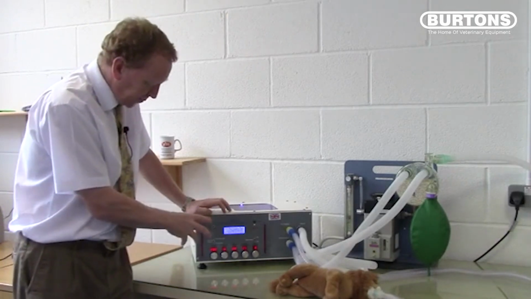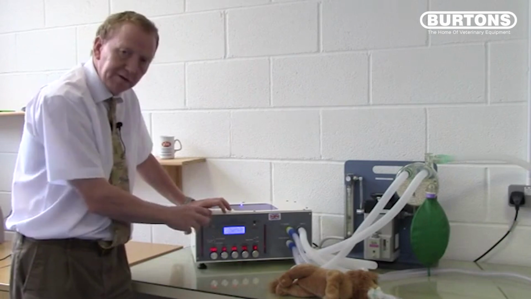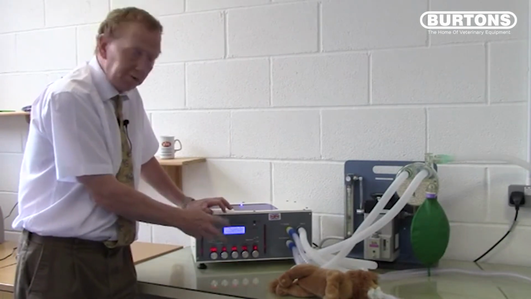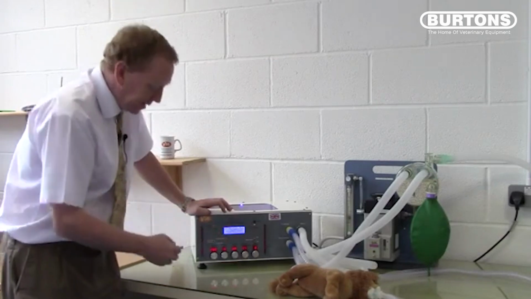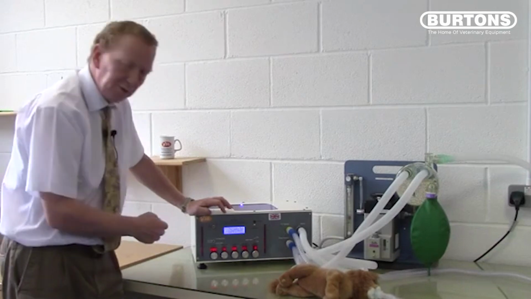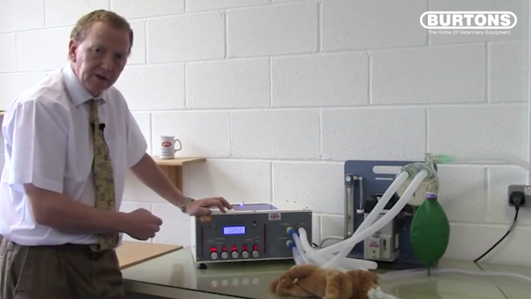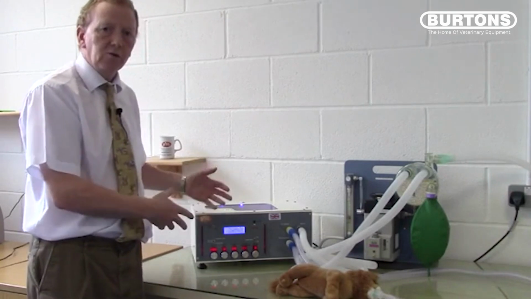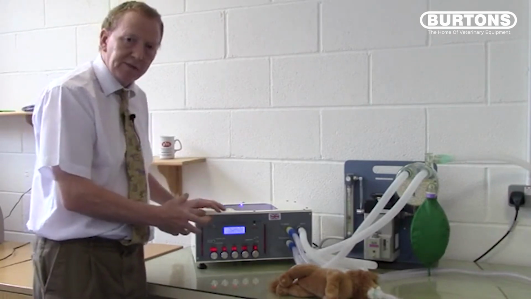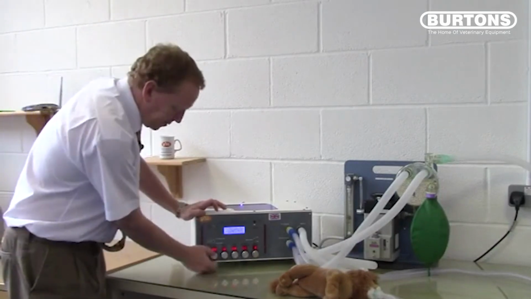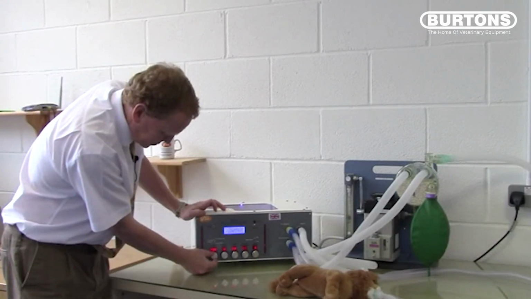So we've set our tidal volume, we've set our inspiratory time, we've set our expiratory time, which dictates our respiratory rate, and now the animal is ventilating at a rate of 15 breaths a minute with a maximum inspiratory pressure of 18 centimeters. Now in practice, if this was 18 centimeters and this was a normal healthy dog, I would consider that to be slightly excessive, and to initially reduce that, I would simply reduce the tidal volume.